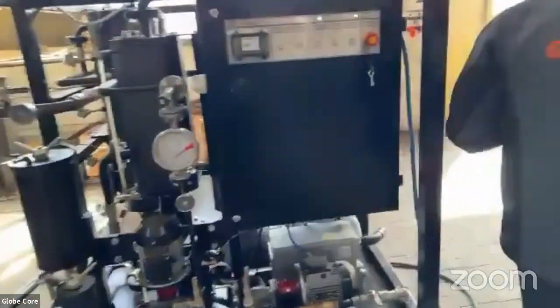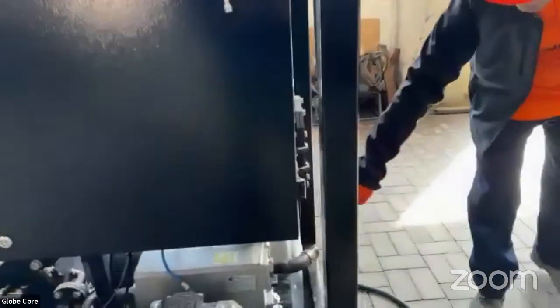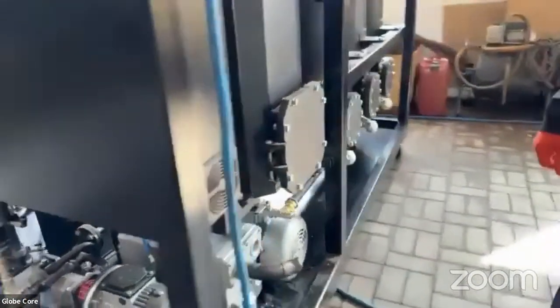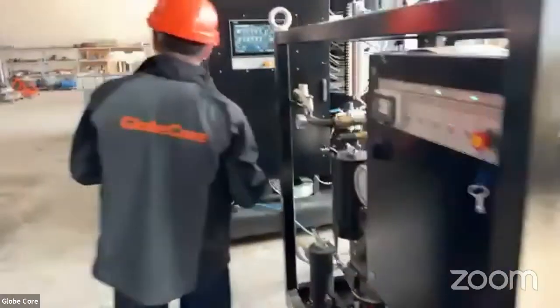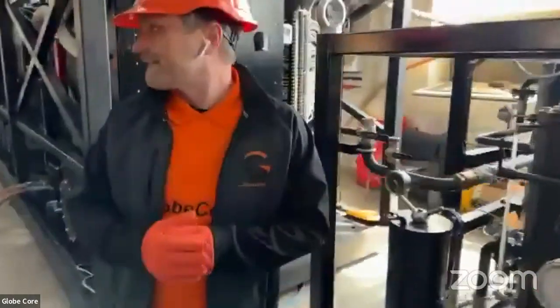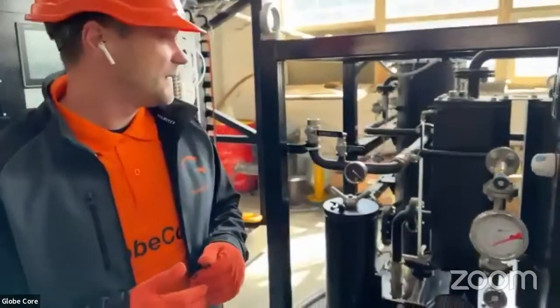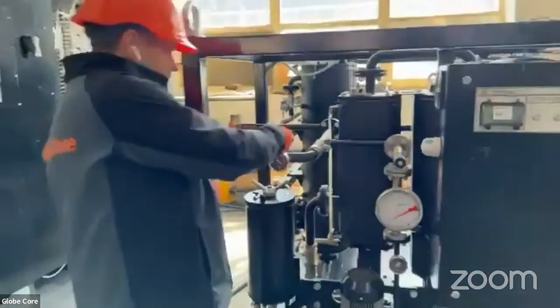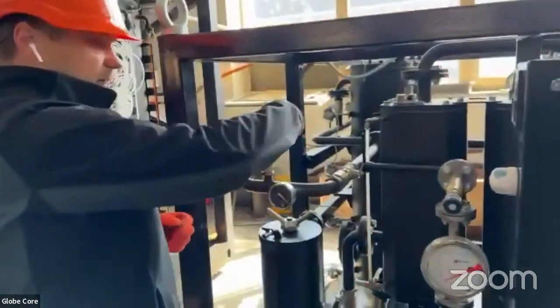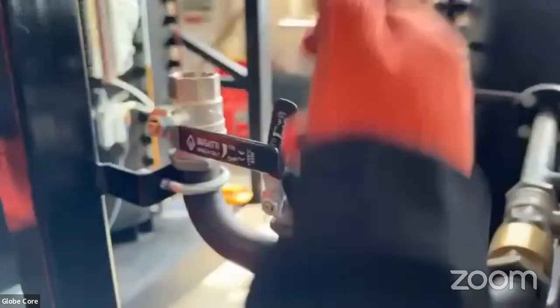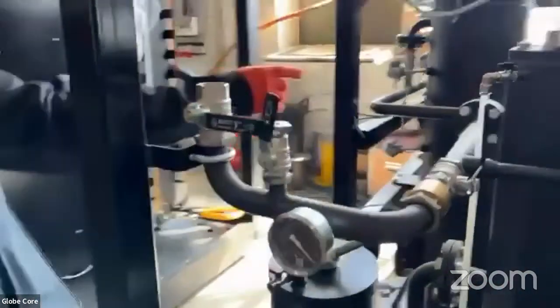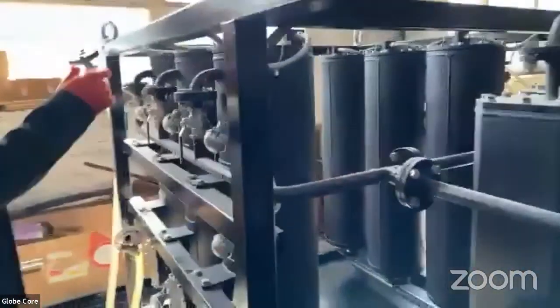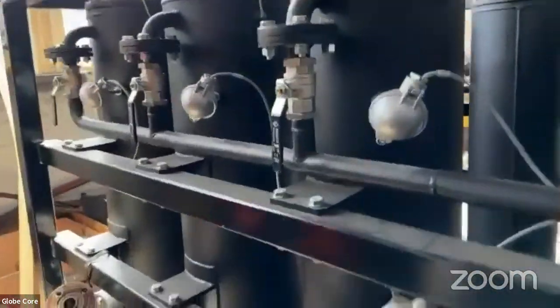This is a rotary vane vacuum pump, and it draws the air through a nozzle of a certain diameter. It draws air through the regeneration columns, again in the direction from the top to the bottom.